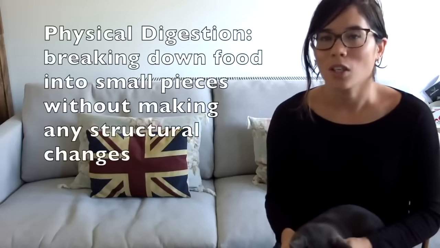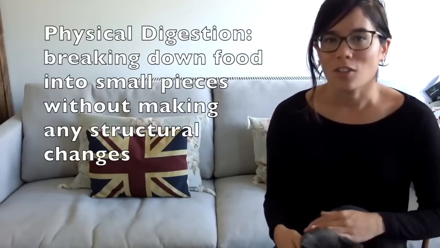First of all, there's two types of digestion, physical and chemical. So physical digestion is literally just breaking large chunks of food into smaller chunks, but you're not actually changing their structure. Chemical is completely different. You're breaking down a large piece of food, but they'll actually become a new molecule. And really what we're talking about there is enzymes.